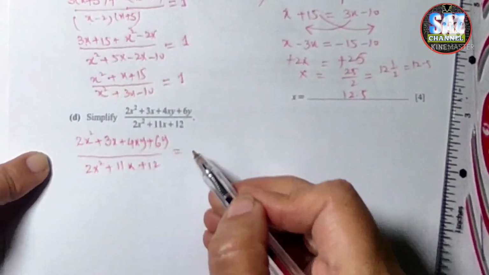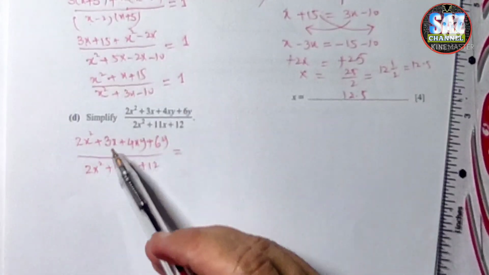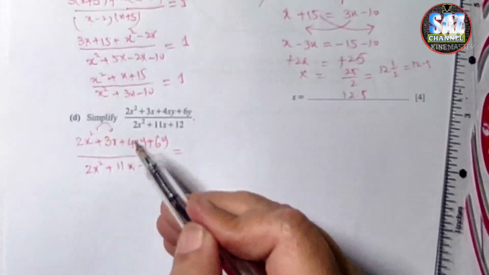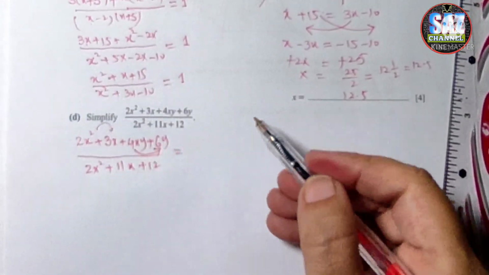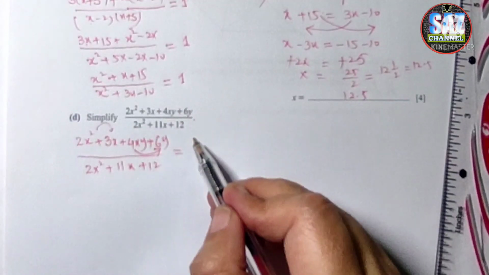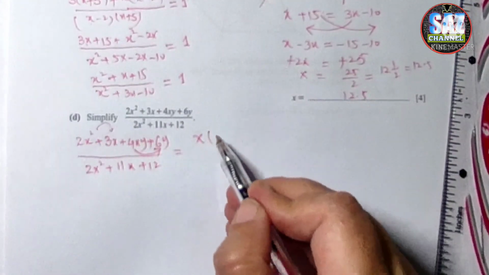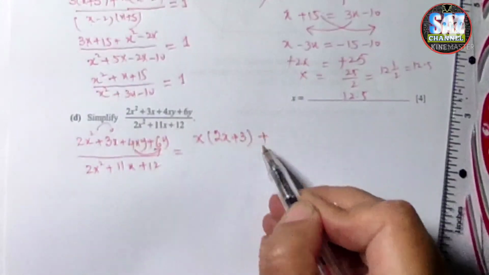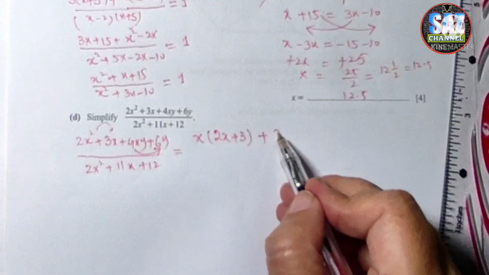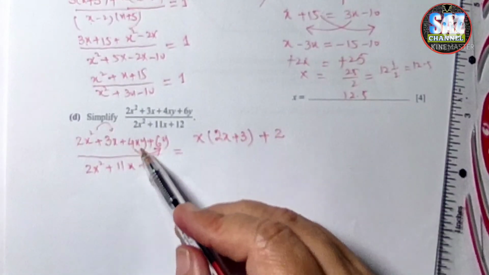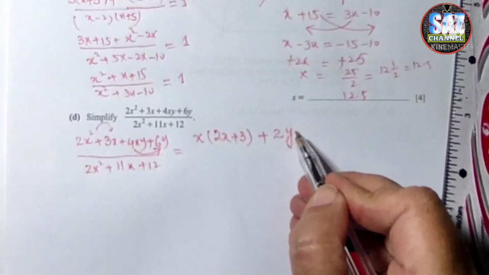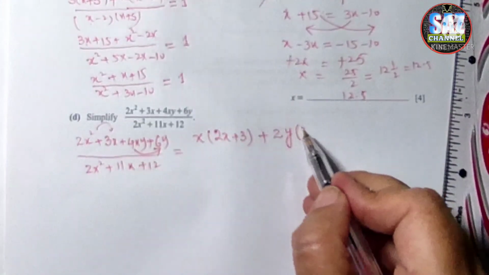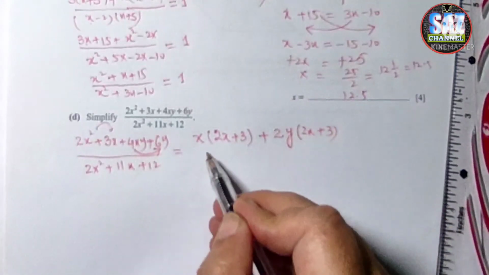Now if we look at the numerator, we can see that the numerator is an application of factorization by grouping. Make the groups of like terms. From the first group I can pull out x, and inside the bracket I will be left with 2x plus 3, plus 4 and 6. I can pull out 2, and I have x, y and y, so I can pull out y as well. So I will be left with 4xy, 2 and y out, 2x plus 3.